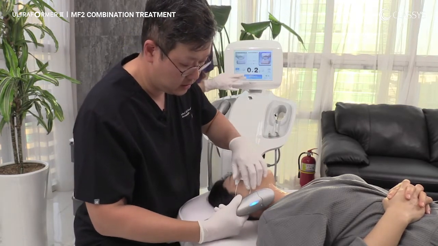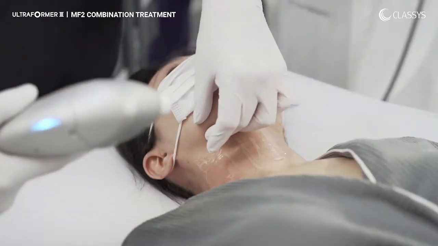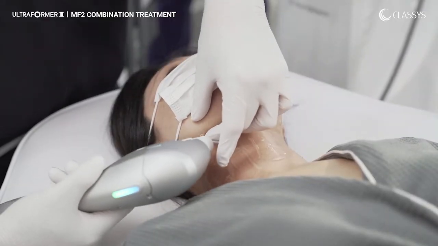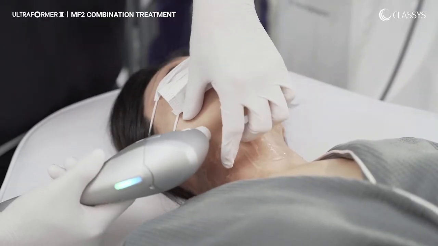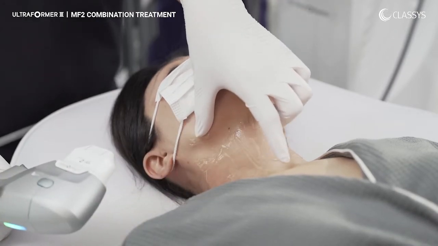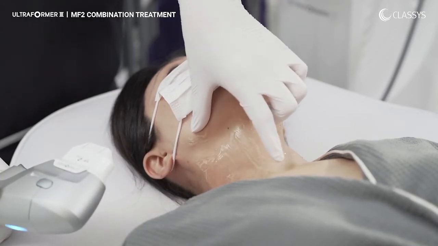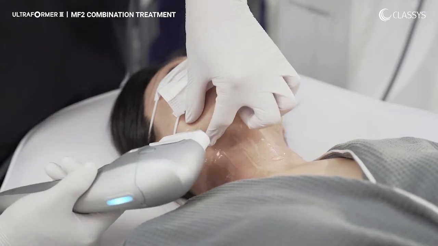You can see if the patient feels a little uncomfortable when we are treating the bony regions, sometimes we can move the skin like this to avoid the mandibular angles.